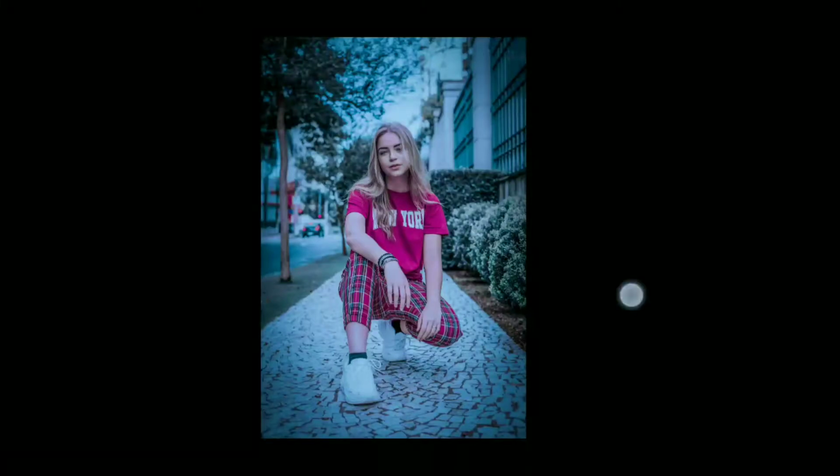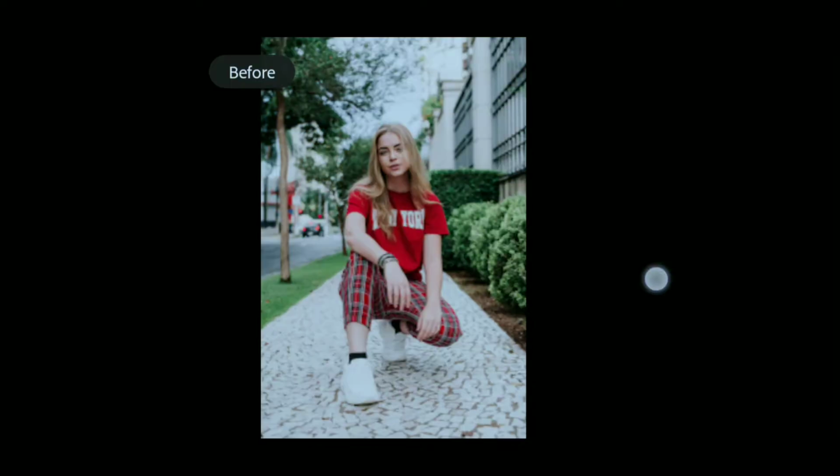Hello viewers, I am back with another mind-blowing tutorial on the Blue Moody Effect in Adobe Lightroom. I promise it will shock you.